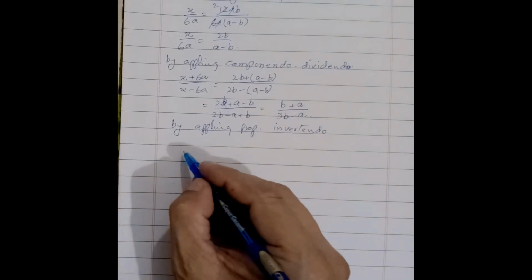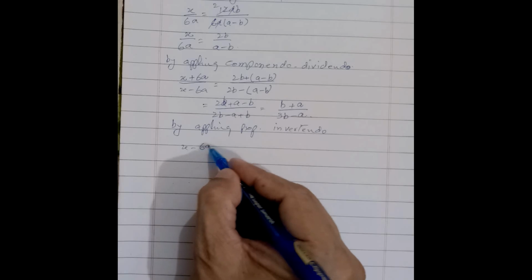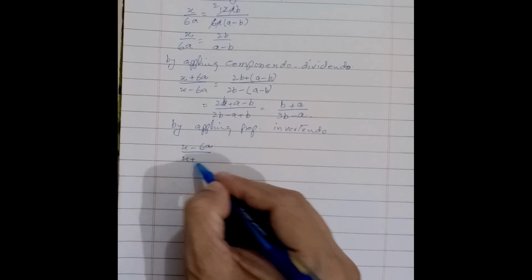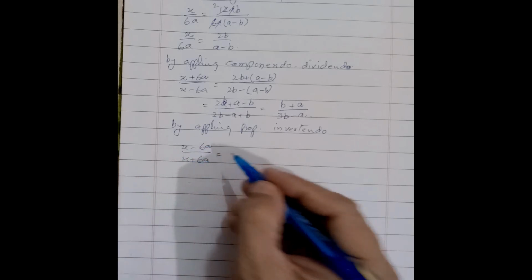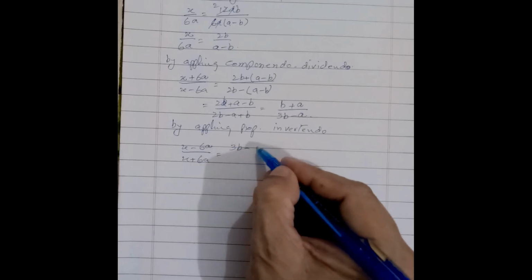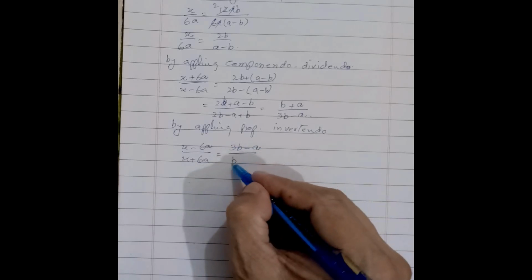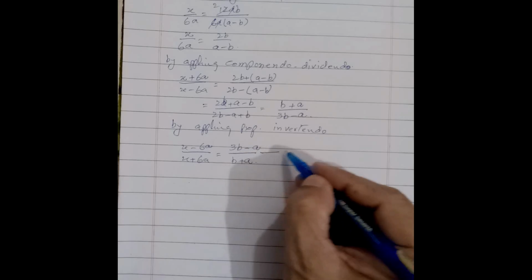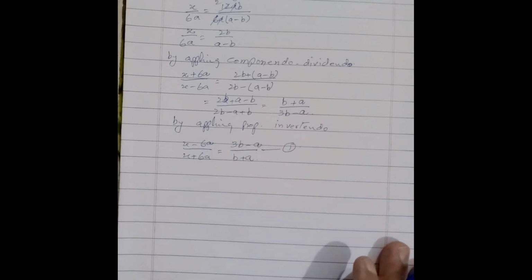We get (x minus 6a) over (x plus 6a) is equal to (3b minus a) over (b plus a), and this is equation 1.